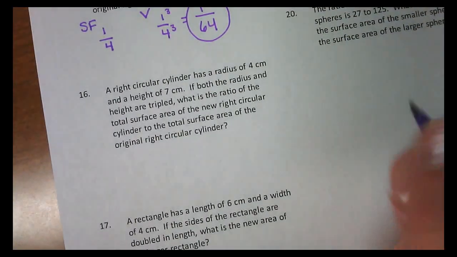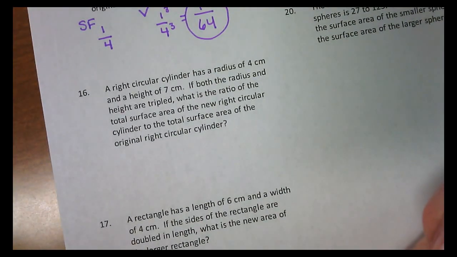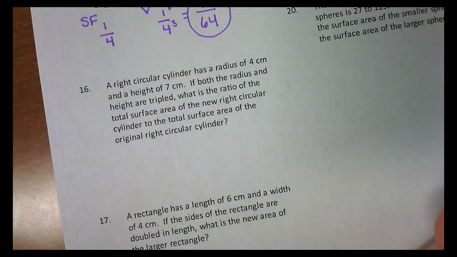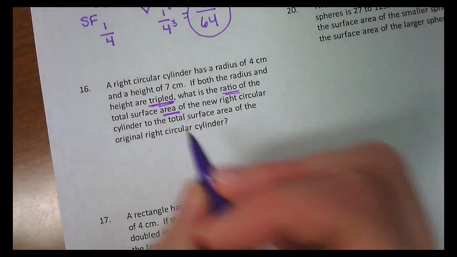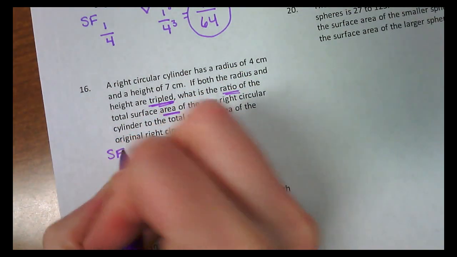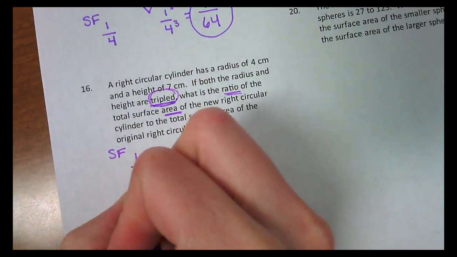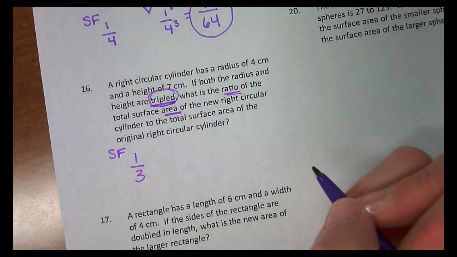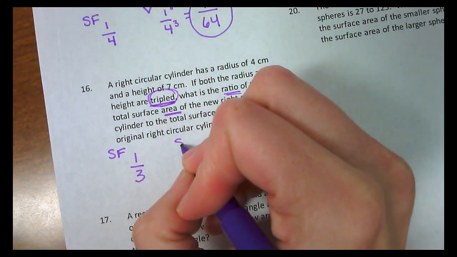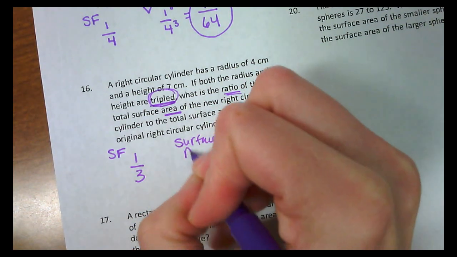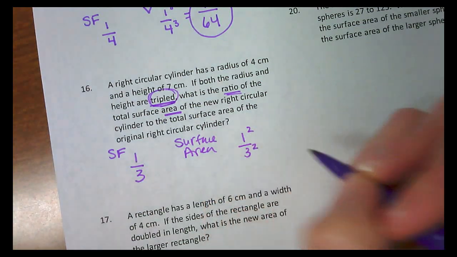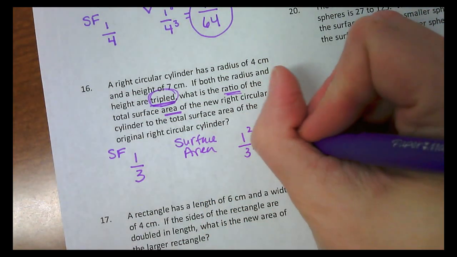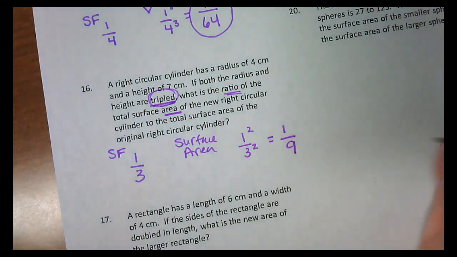A right circular cylinder has a radius of 4 centimeters, a height of 7. If both the radius and the height are tripled, what is the ratio of the areas? So my scale factor, when I triple something, means 1 to 3. If I do the surface area, any type of area, I square my scale factor. So it's going to be 1 to 9.